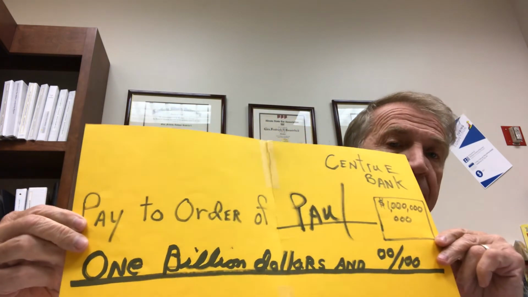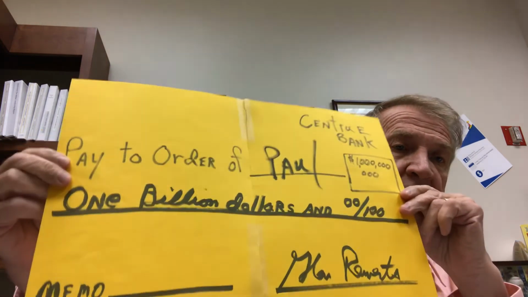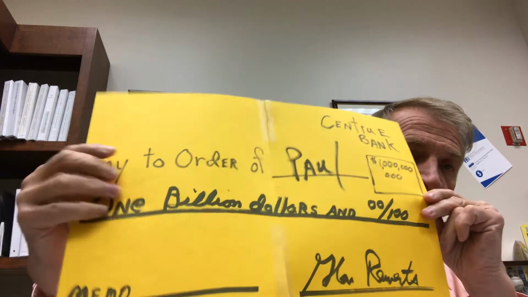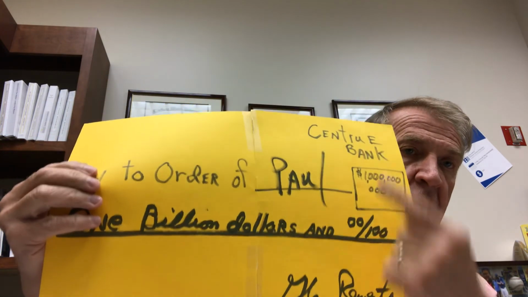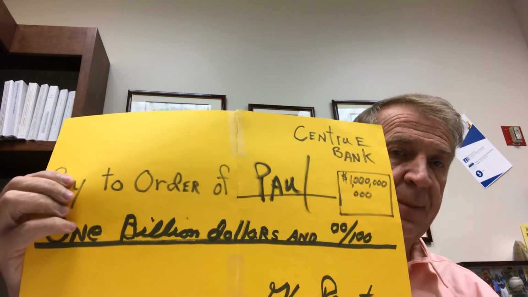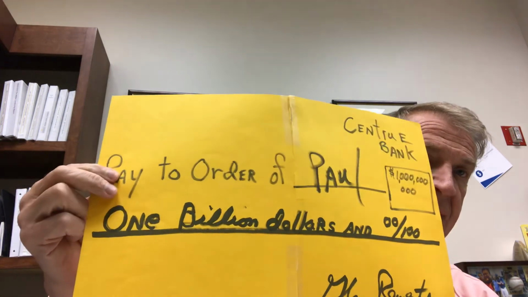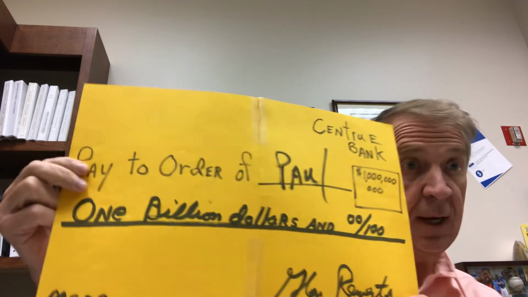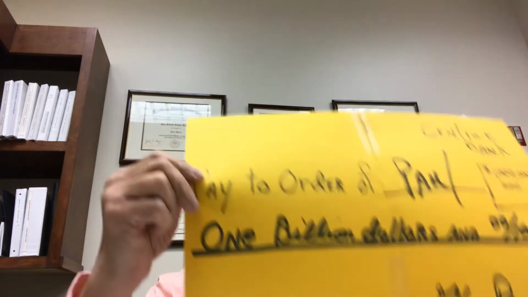Paid to the order of Paul, $1 billion, signed Glenn Rewerts. Okay. I'm the drawer, the bank is the drawee, and Paul is the payee in this example. When it goes to cash, the $1 billion check. Hey, there I am. All right. Well, I'm currently holding this check.